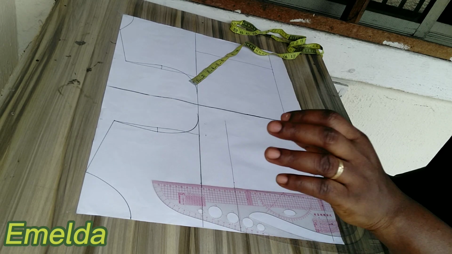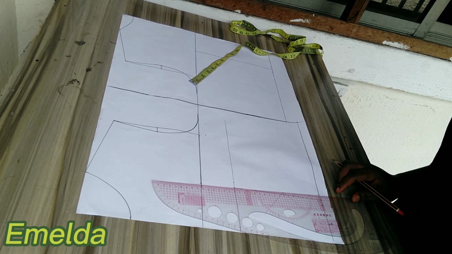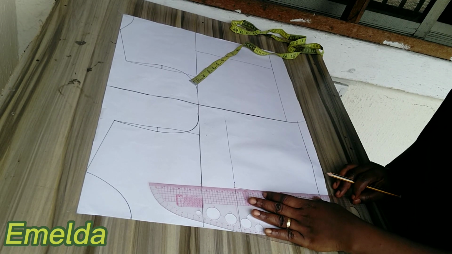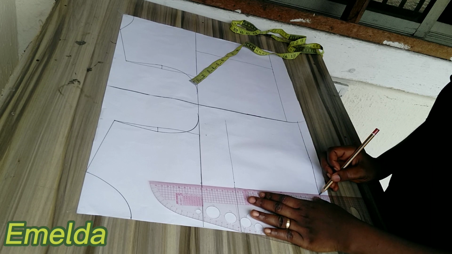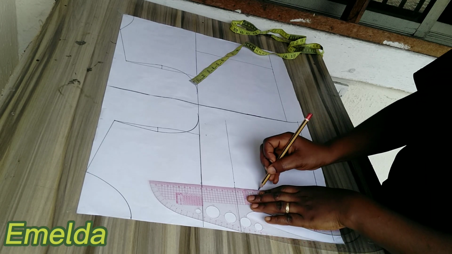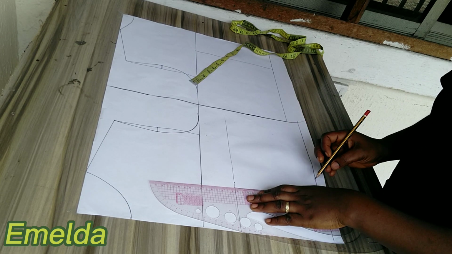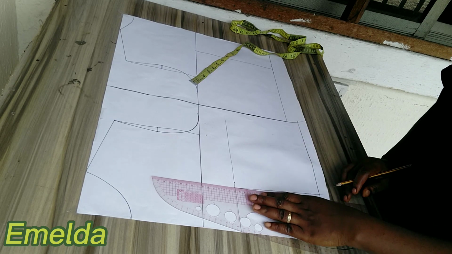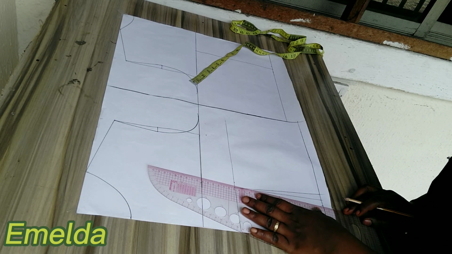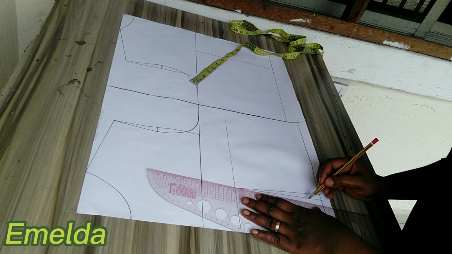If you see how I placed my ruler, I didn't go straight to the nipple point. Look at it very well. I will not be marking it straight to the nipple point. See it there. So by the time you close it, you see that the darts, see, I did not take anything from the main nipple point.